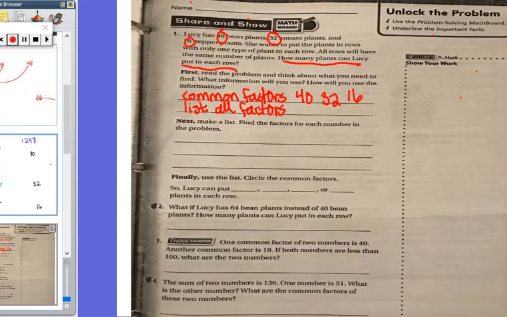Oops, wrong way. All right, so make a list, and I did that. So we found that there were 1, 2, 4, and 8, I believe. So we'll come down here and put that there.